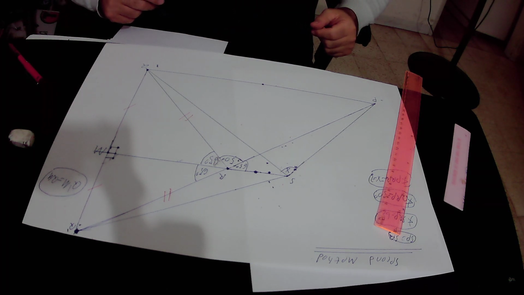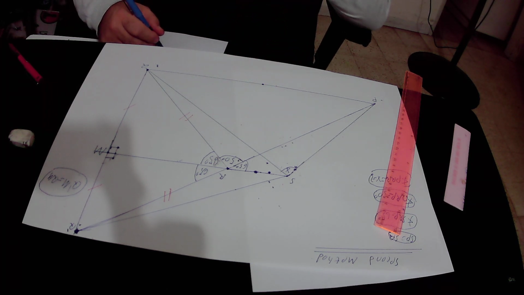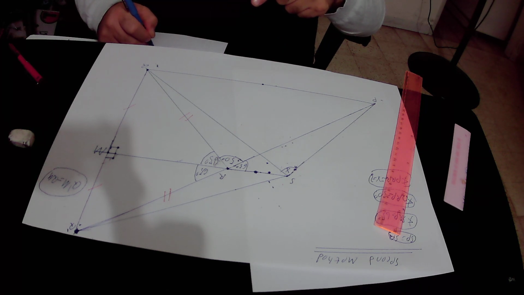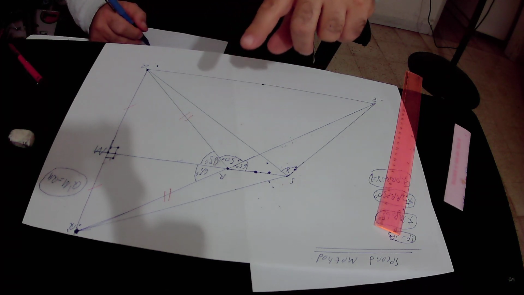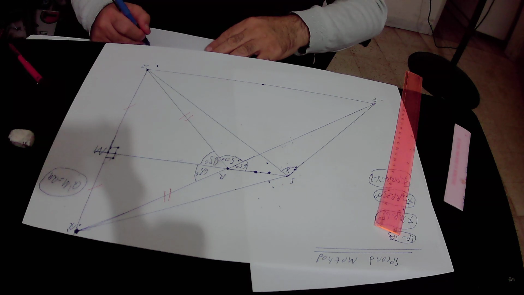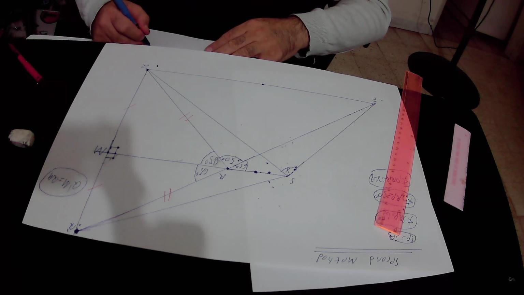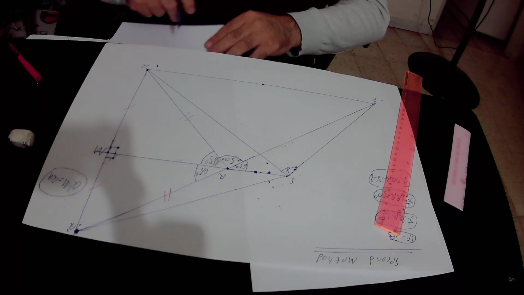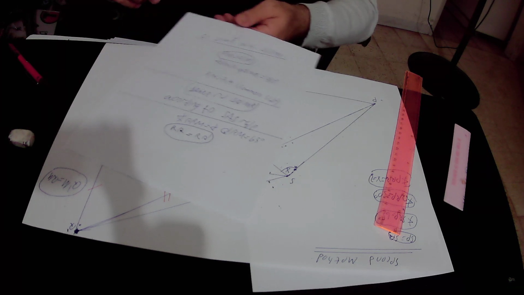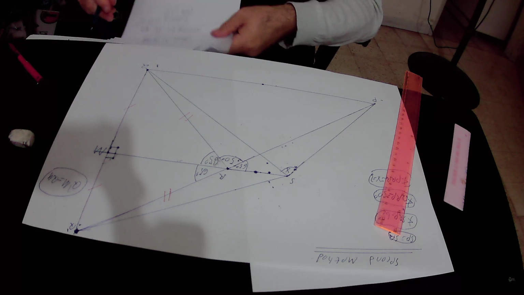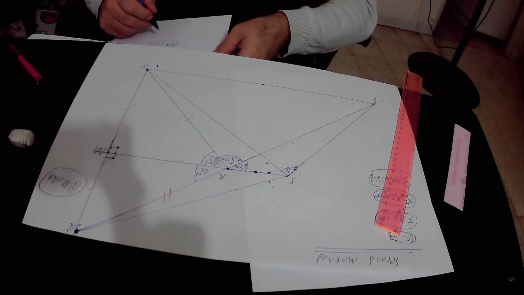That is to say, side RQ of triangle MQR is equal to side RQ dash of triangle MRQ dash. Again, RQ equals RQ dash according to the rule that corresponding sides in congruent triangles are equal to each other.